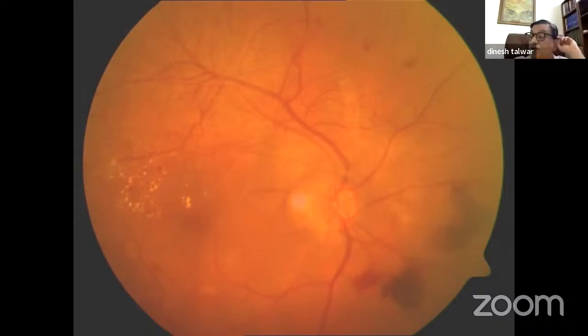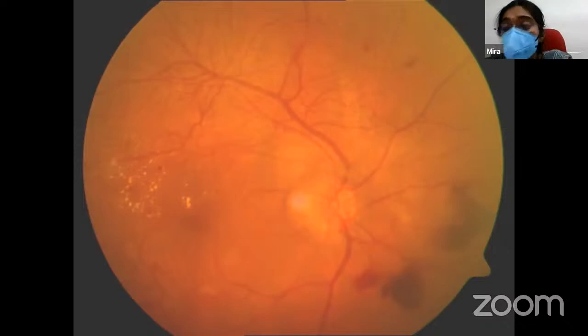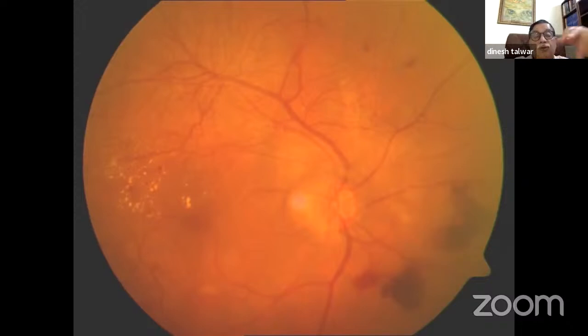So 1/3 of the disc diameter is used for what? That is for NVD, sir, neovascularization of the disc. Yes, this is half disc diameter, NVD. Neovascularization with pre-retinal hemorrhage is there, sir. So do we have NVD as well as NVE? The NVD is not so clear, no?